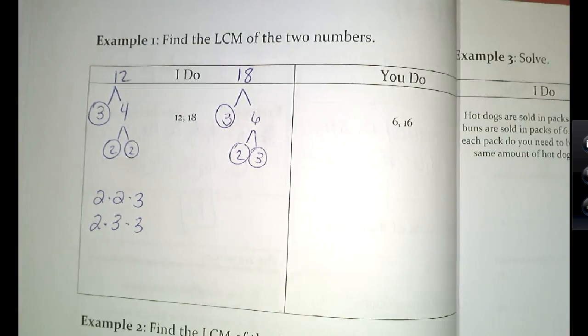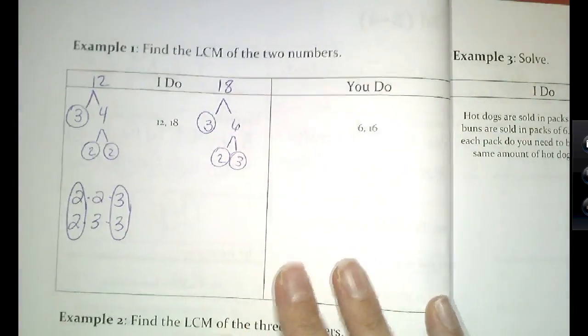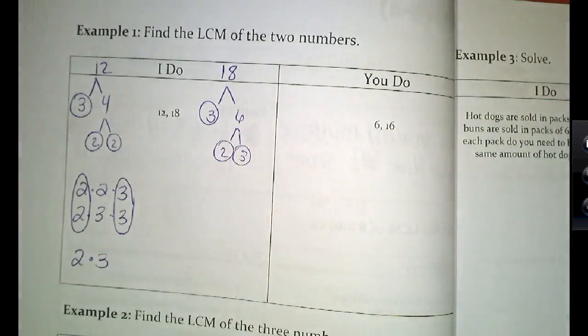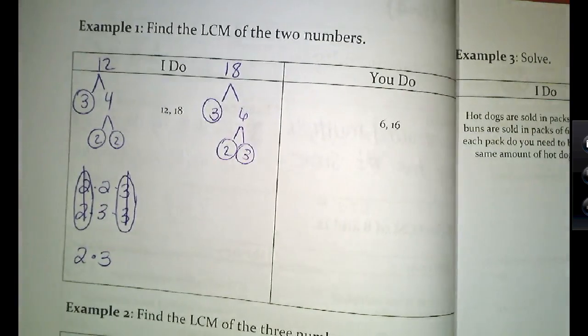What are you guys circling? A 2 and a 3? All right. So since we circled the 2 and the 3, let's go ahead and write those each one time. So I'm writing 2 times 3. And then I'm going to cross those off. The sets that I circled, we cross them off.